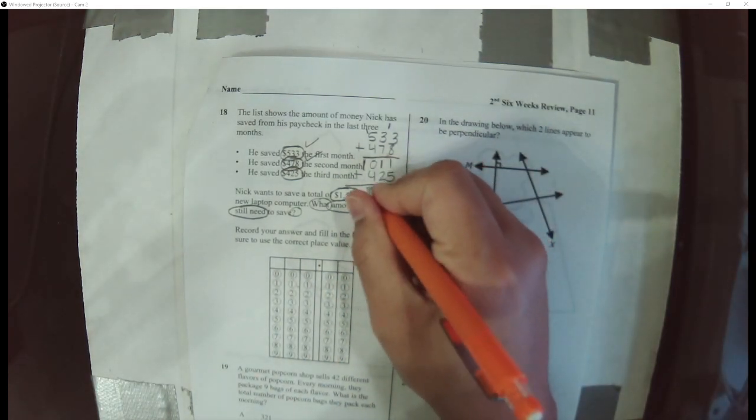What's 1 plus 2? Noah? 3. What's 0 plus 4? Christopher? 4. And 1 plus nothing means it stays 1.